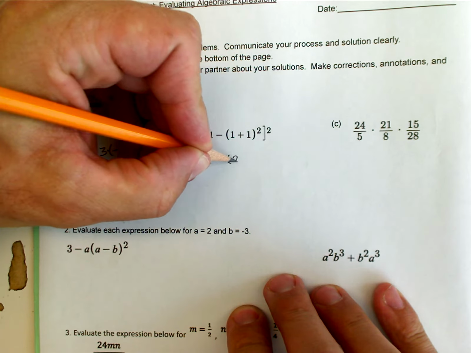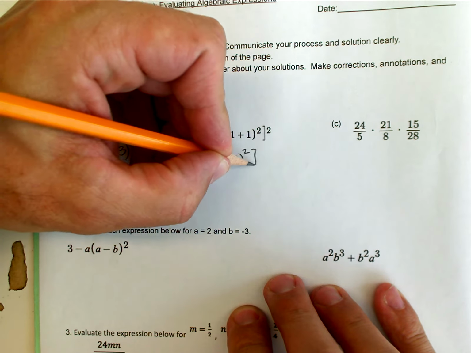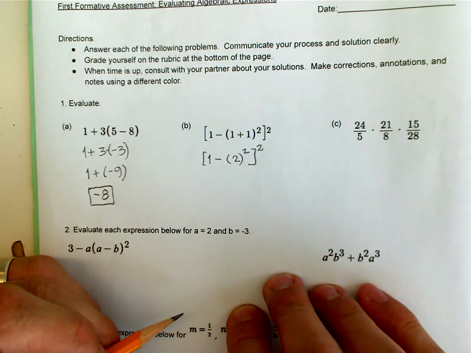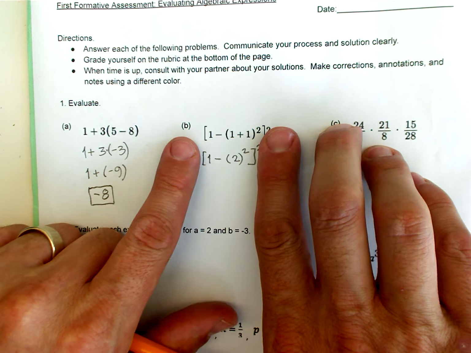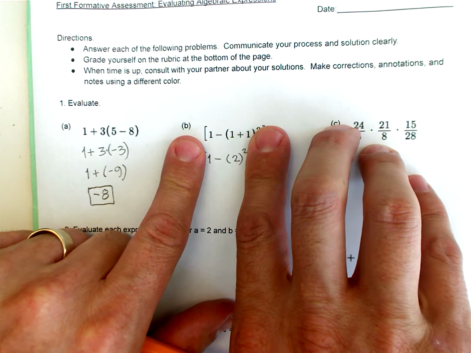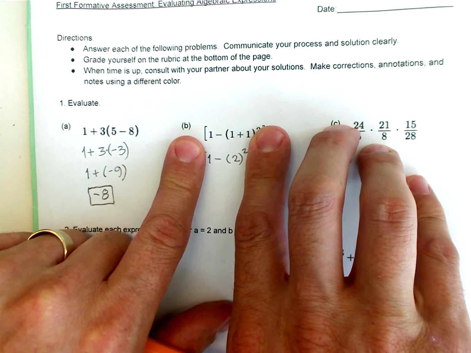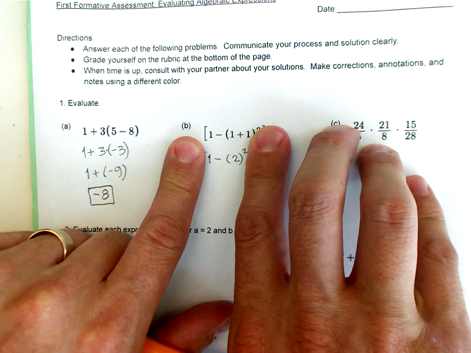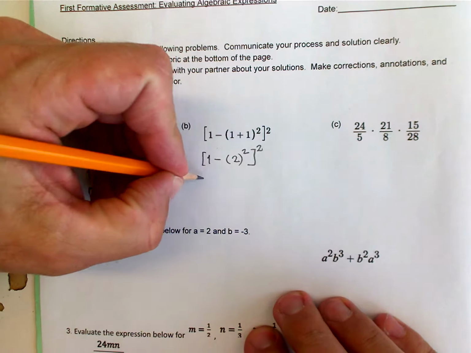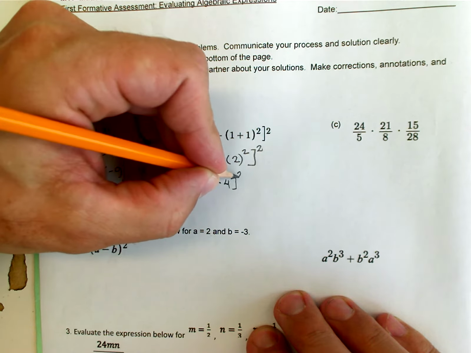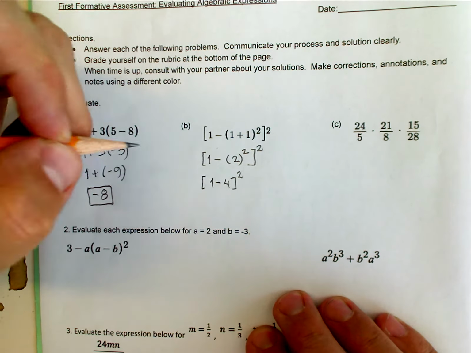And I get 2. And I copy the entire expression down. It's a little bit simpler now. Once again, I got these brackets that are grouping these two operations, subtraction and exponentiation. Again, in the order, I would do the exponent first, so that's 2 squared, 4. So I get 1 minus 4 inside my brackets, and then I'm squaring that difference.